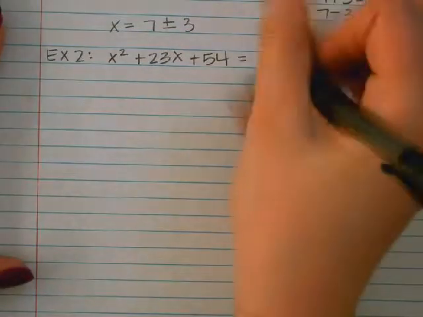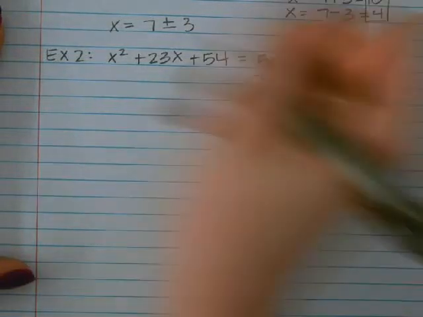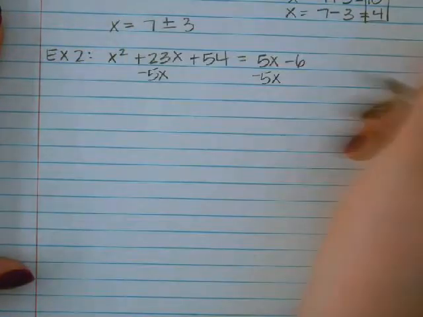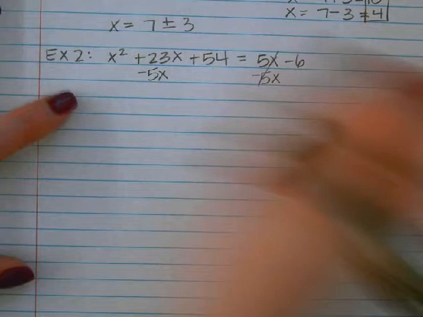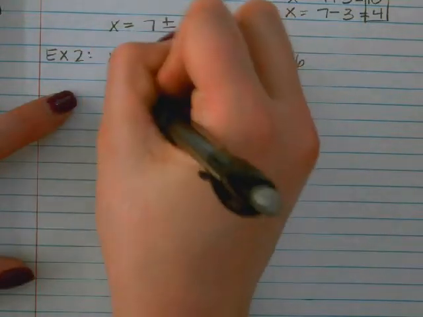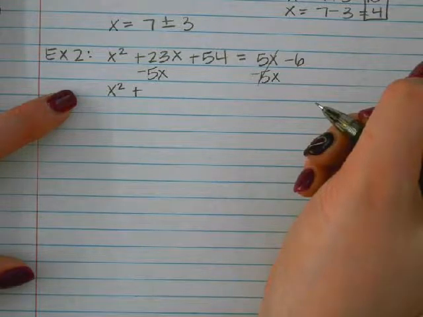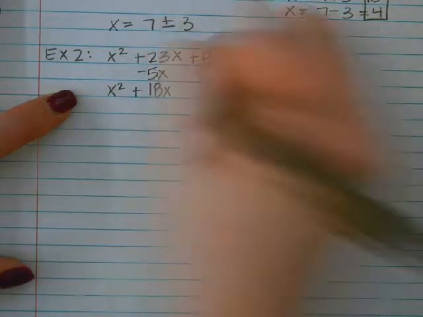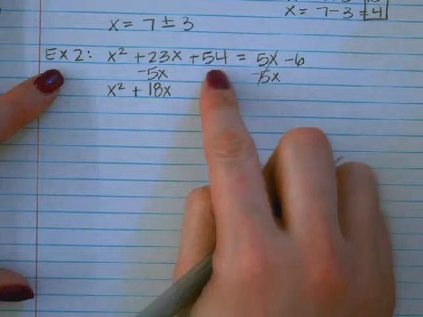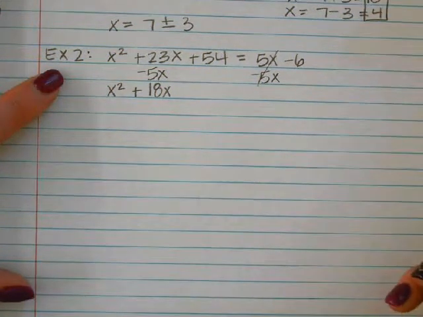Move the 5x? Okay. So if we move that, that gives us x squared plus 18x. What do we want to do with that 54? Do we want it to stay where it is?